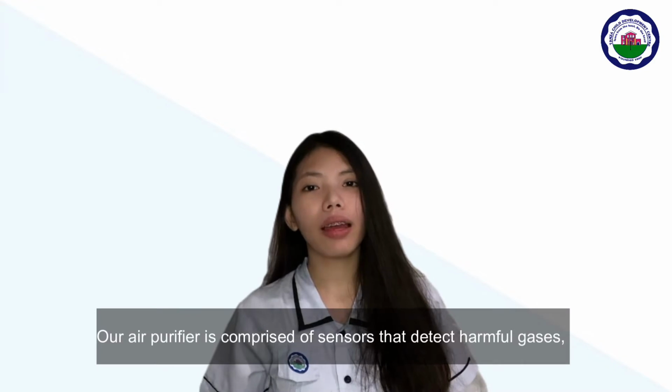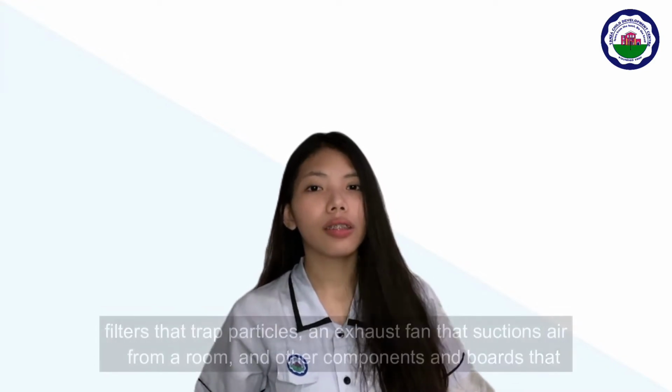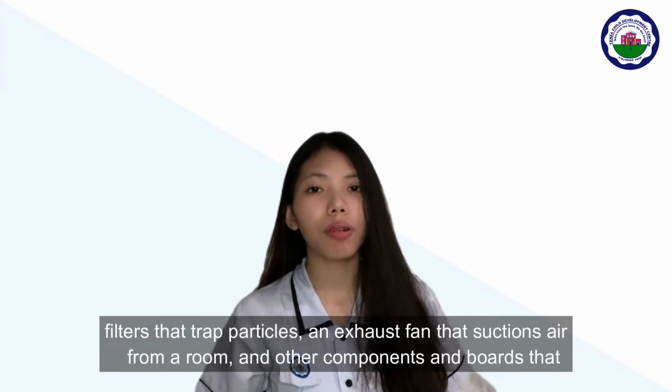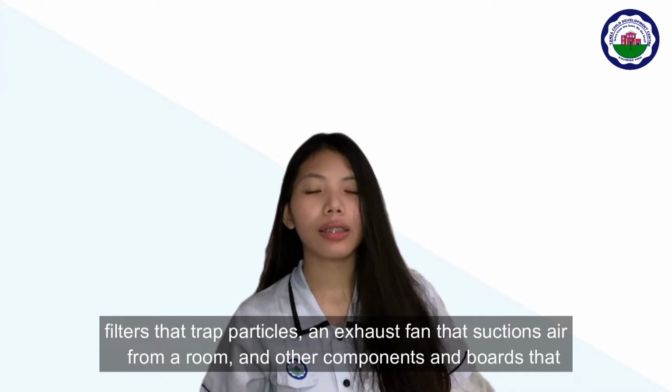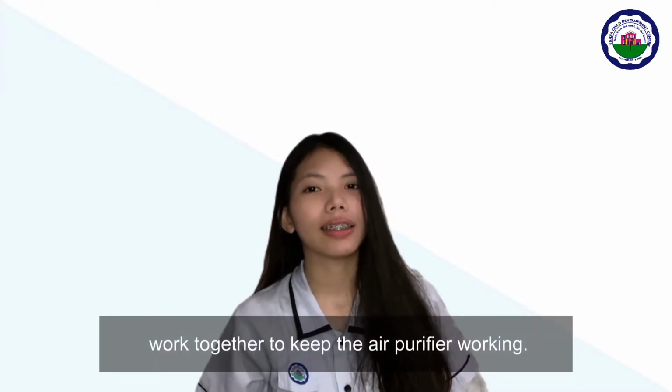Our air purifier is comprised of sensors that detect harmful gases, filters that trap particles, an exhaust fan that suctions air from a room, and other components and boards that work together to keep the air purifier working.